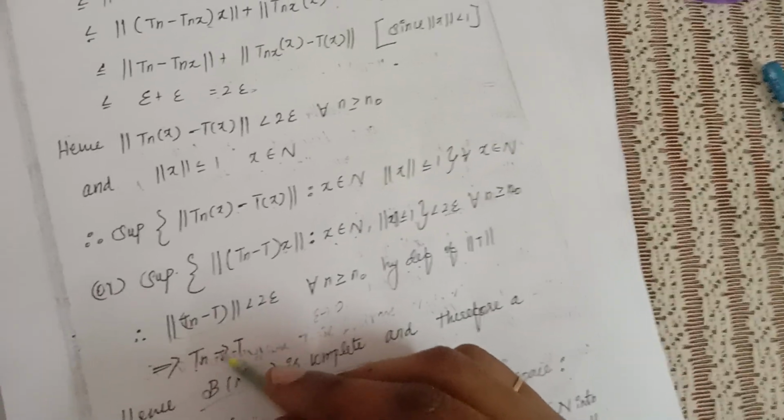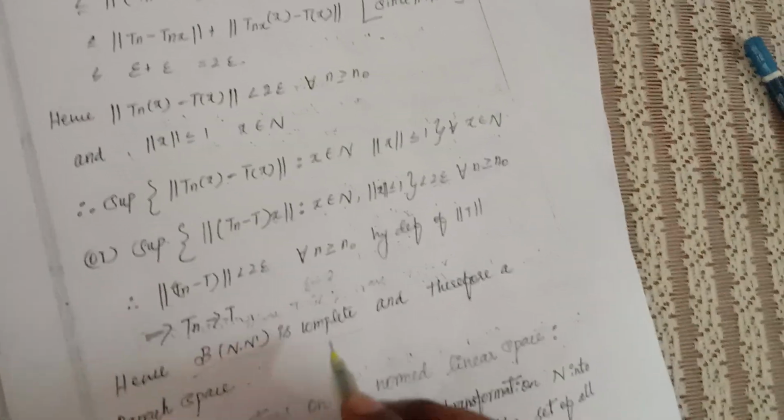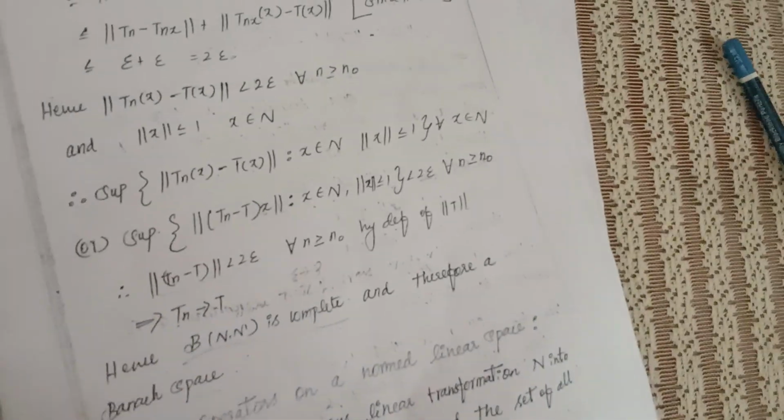So Tn converges to T as epsilon tends to 0. So B(N, N') is complete and therefore it is a Banach space. Hope you all understand, and thank you.